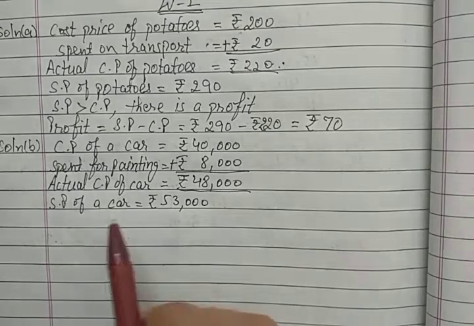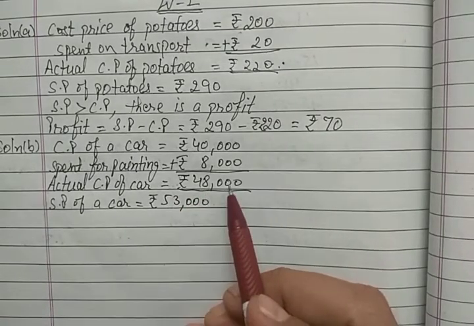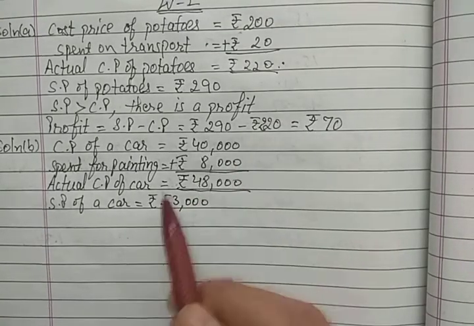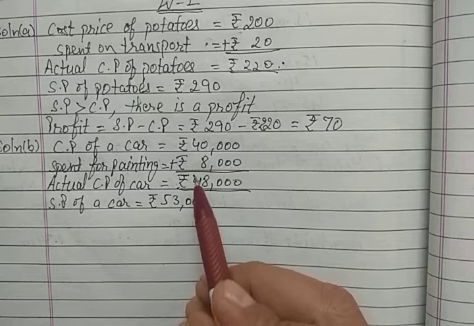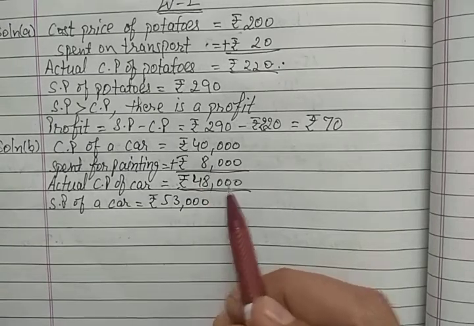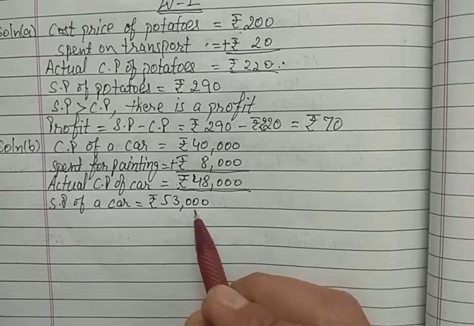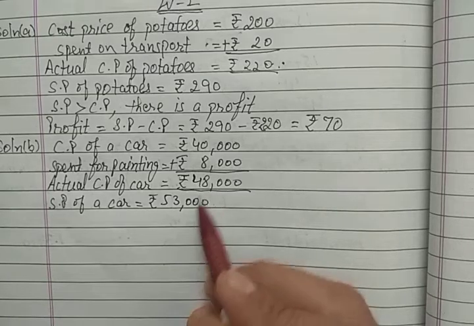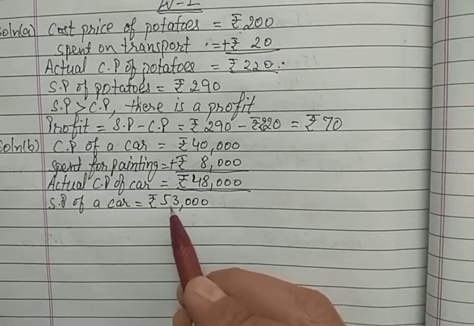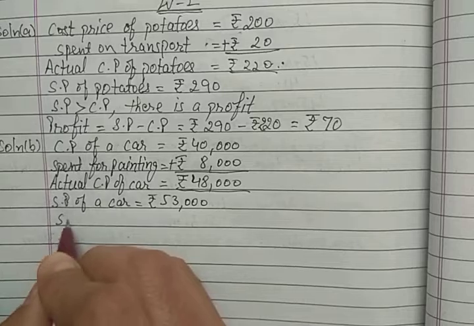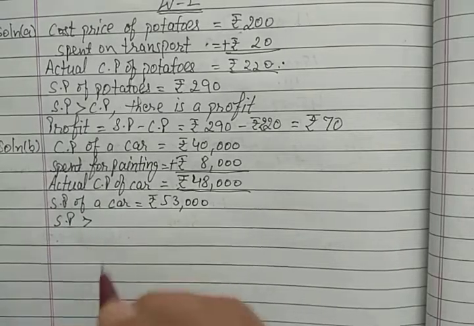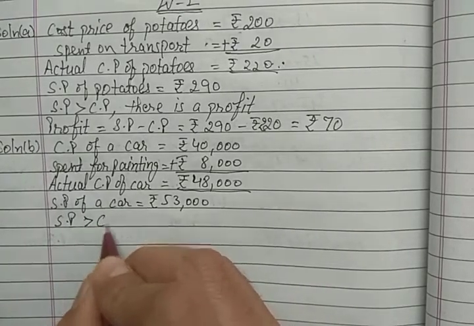Now you can see here परचेज कितने में हुआ है 48,000. ये नहीं देखना है हमने कॉस्ट प्राइस, एक्चुअल कॉस्ट प्राइस हम देखेंगे. सो कॉस्ट प्राइस ऑफ अ कार इज 48,000 and he sold it for ₹53,000. So again you can see here there is a profit because selling price is greater than the cost price.